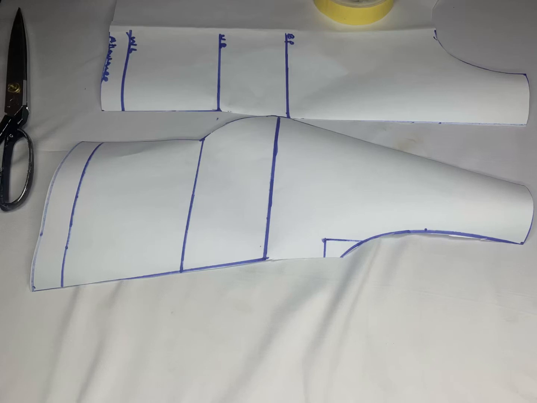Today's video is how to draft a perfect shoulder dart bustier. If this is what you like to learn, kindly stop by and watch it.